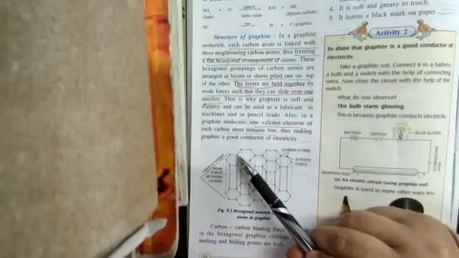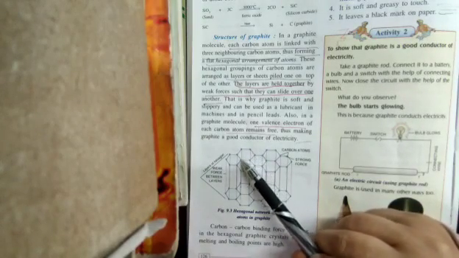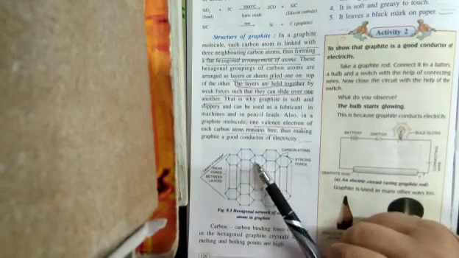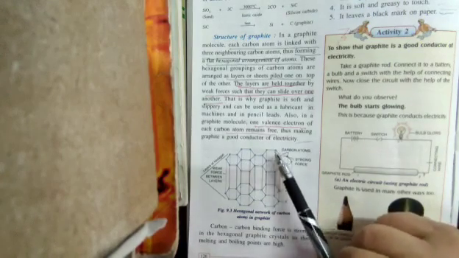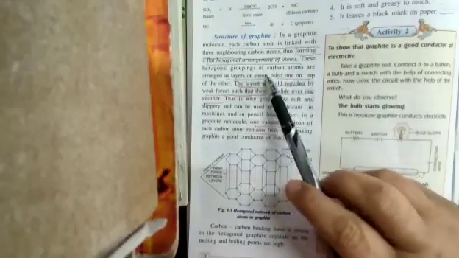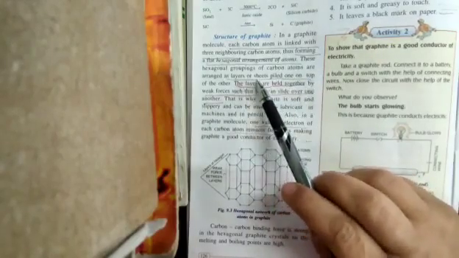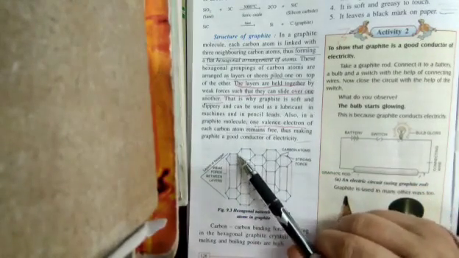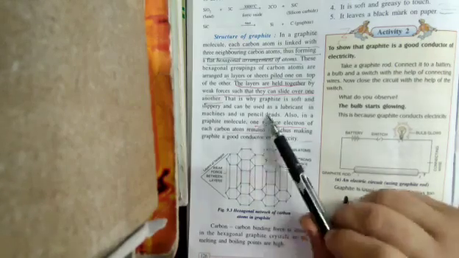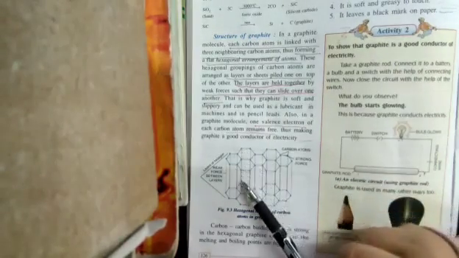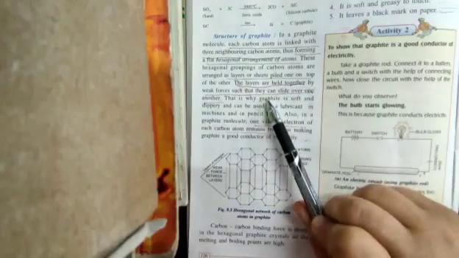And what will it form? It will form this arrangement which you call hexagonal, a flat hexagonal arrangement. These hexagonal groups of carbon atoms are arranged as layers or sheets piled up one on top of the other. These layers are held together by weak forces so that they can slide over one another.